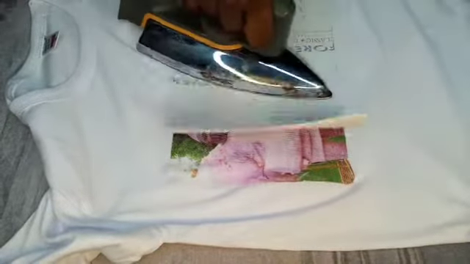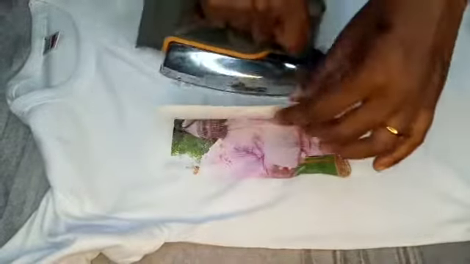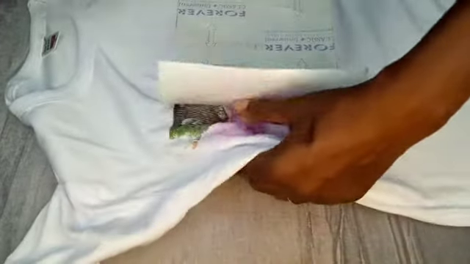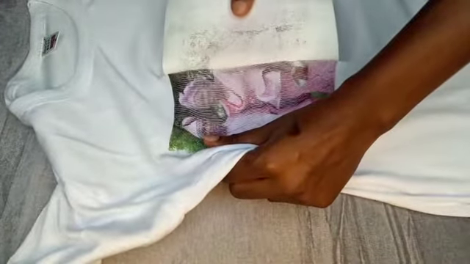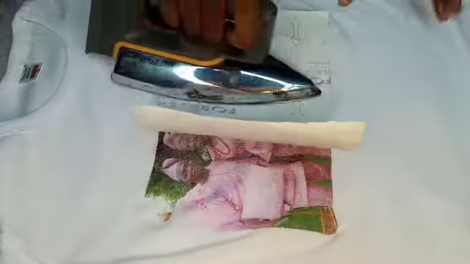You just have to be patient with it. So you see the way it's coming out.